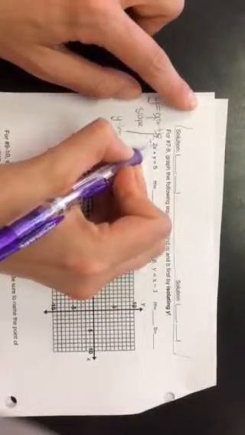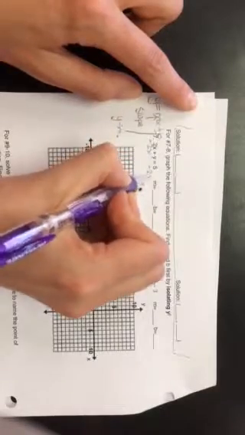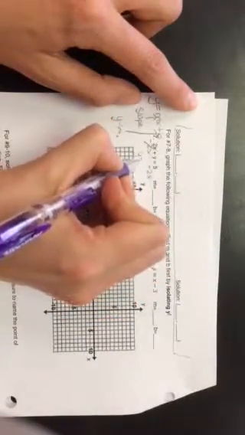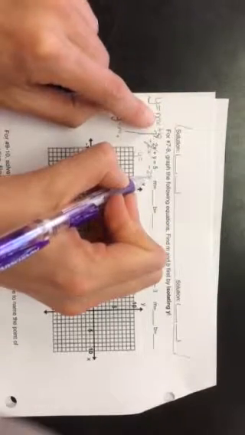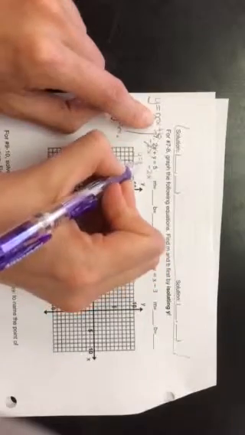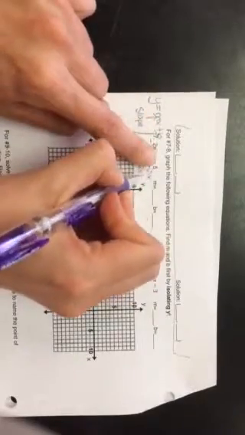Right now I have a 2x added on. I'm going to do the opposite. I'm going to subtract 2x from both sides. And I'm left with y alone equals. Here I'm going to put the negative 2x term first, because that's how it goes in this equation. So negative 2x and then plus 5.